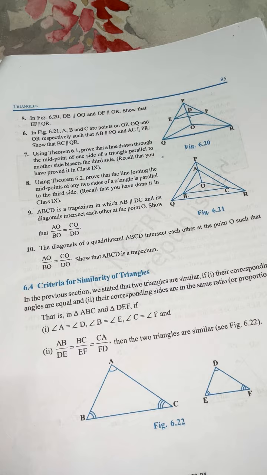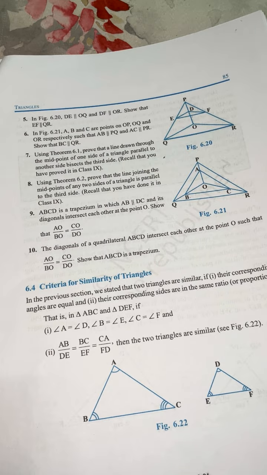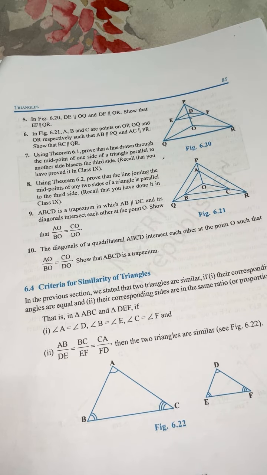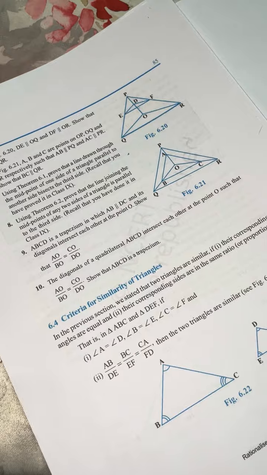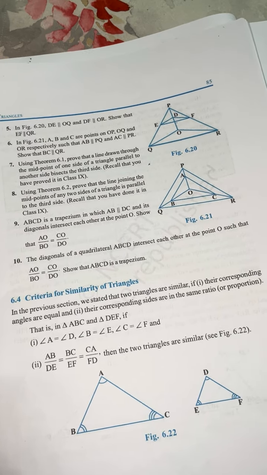You have to prove that DE is parallel to BC.